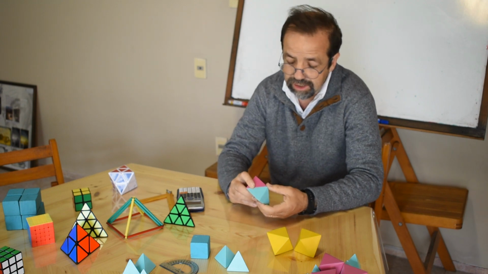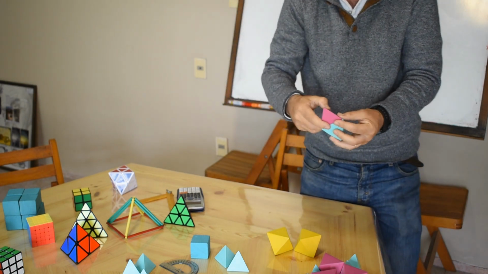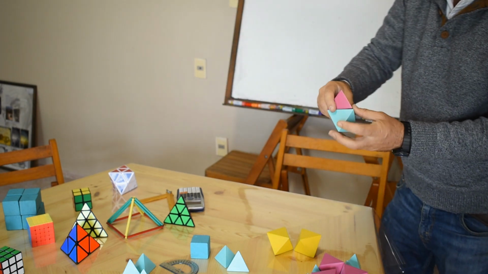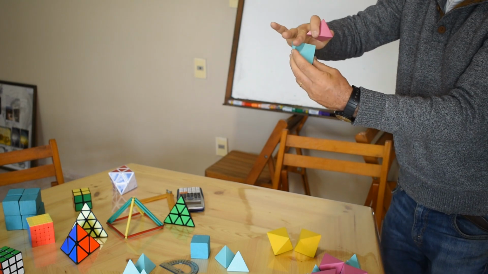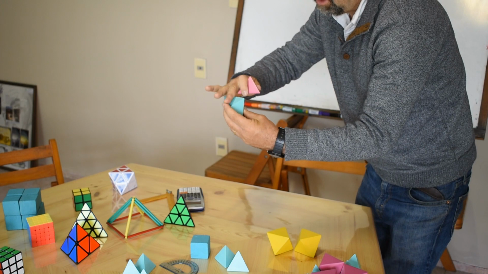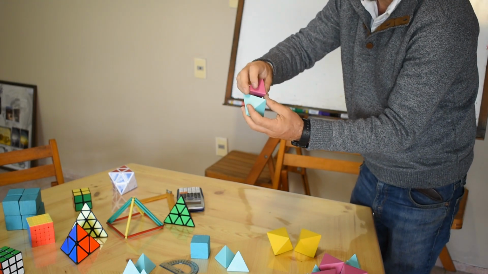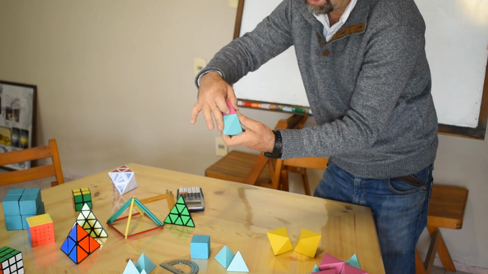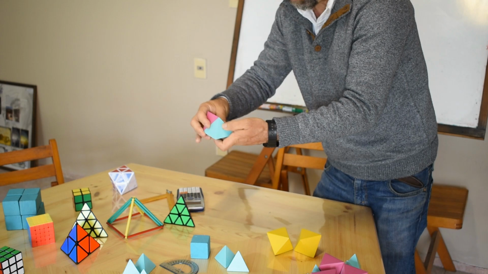And before continuing, we are going to demonstrate why this angle, the dihedral angle of the pyramid plus the dihedral angle of the tetrahedron, they add 180 degrees. Why the student was correct.